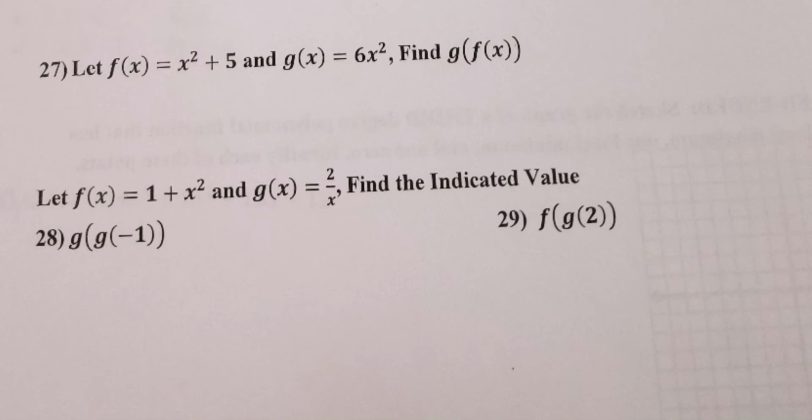I'm going to go over 28 and 29 again because I can't remember if I hit record or not, and I don't feel like starting all over. So I'm going to do 28. Remember, if it's g of negative 1, if it's a composition with numbers inside the parentheses, it's like plug and chug twice. So I'm going to put negative 1 in for g. So I'll do just this part first.